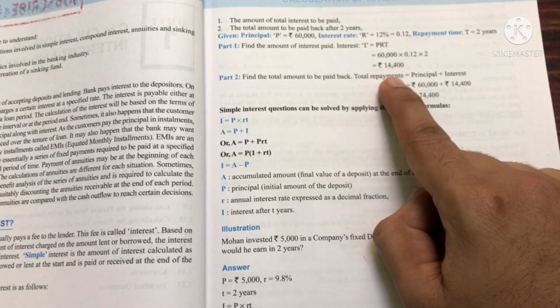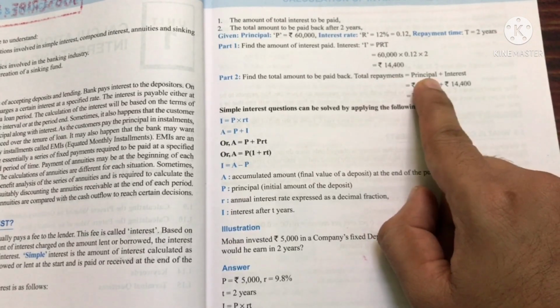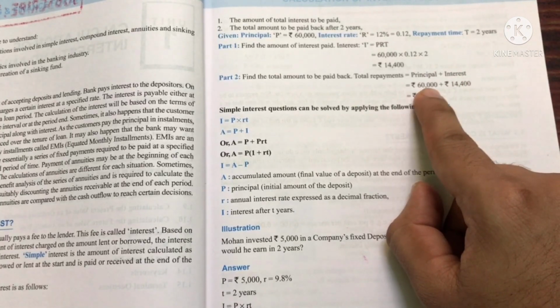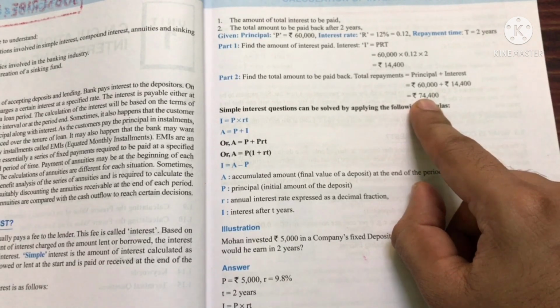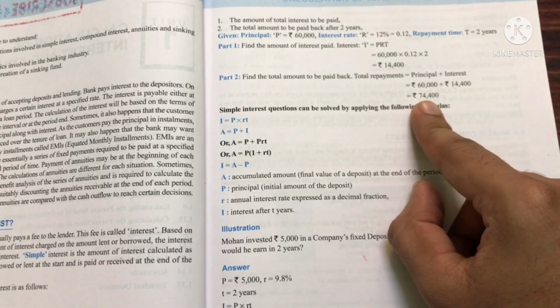So the total amount you are going to pay is principal plus interest. So principal 60,000 plus interest 14,400. So the overall amount you are going to pay is 74,400. Okay.